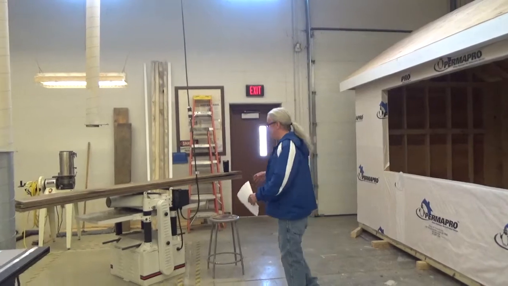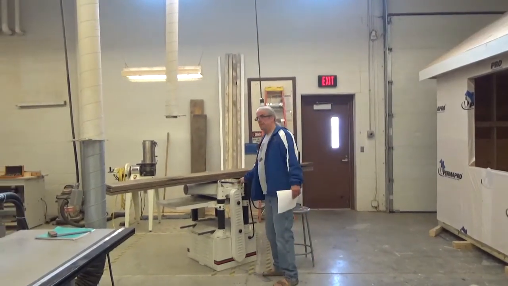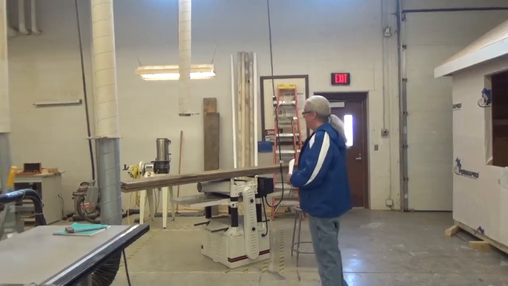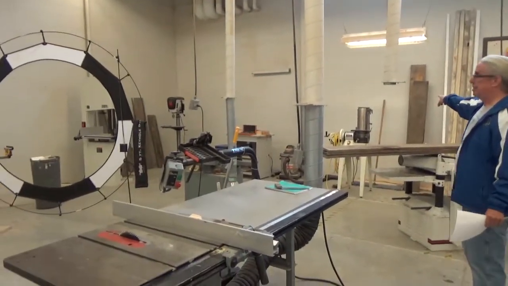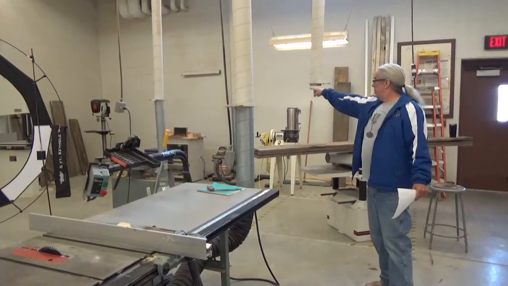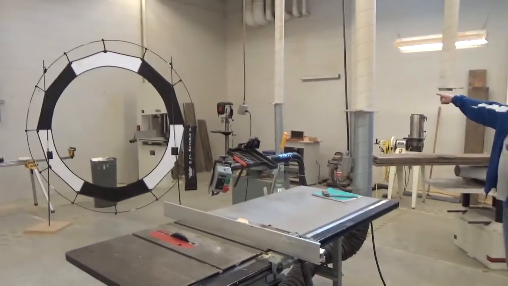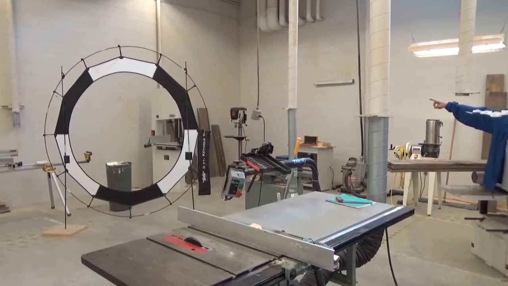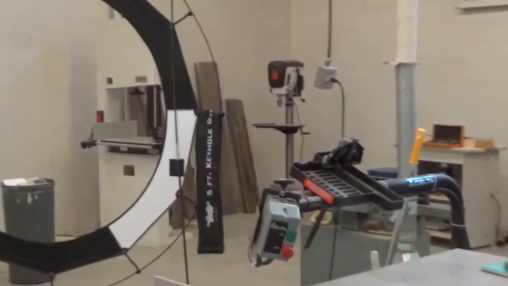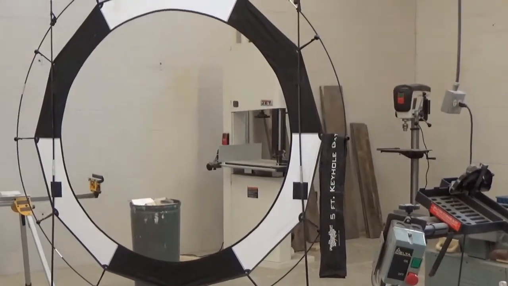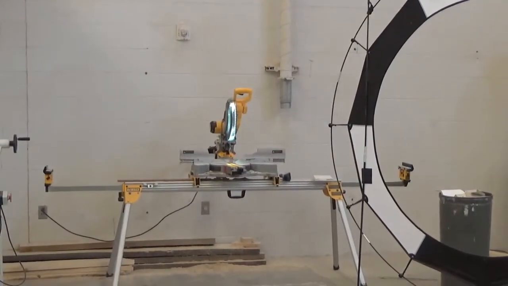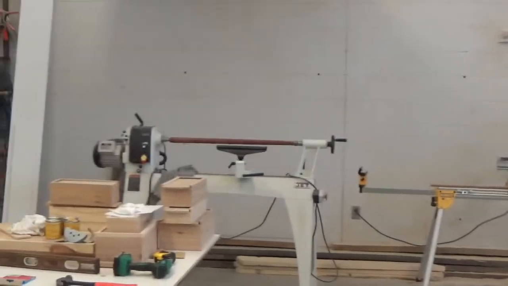Remember, planer, right? Thickness planer, right? Table saw, sander, what's that? Brake press, right? Bandsaw next to it. Compound miter saw. That's our wood lathe.